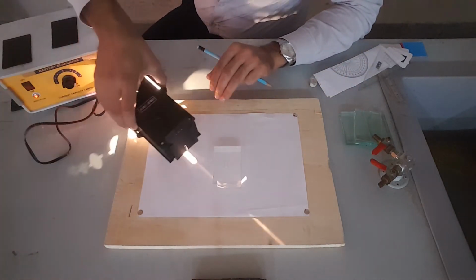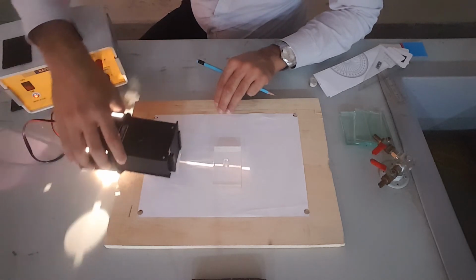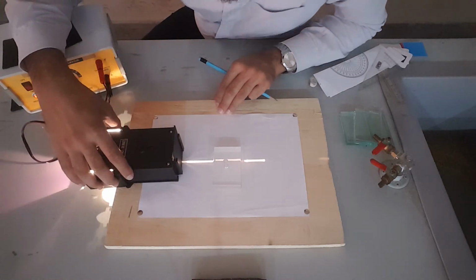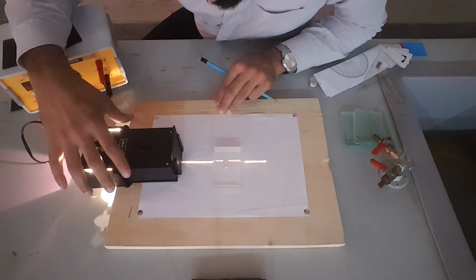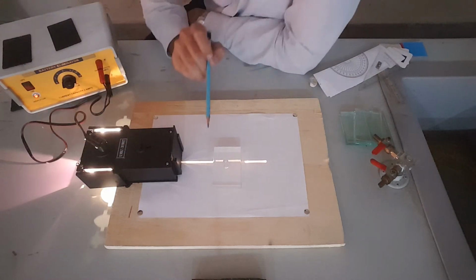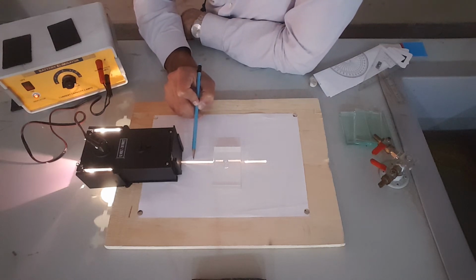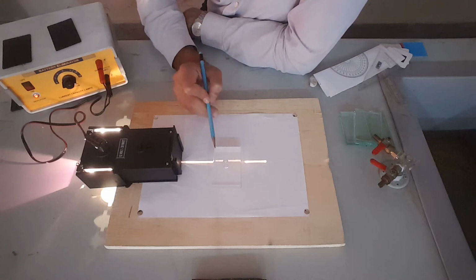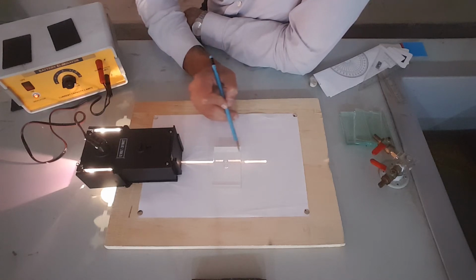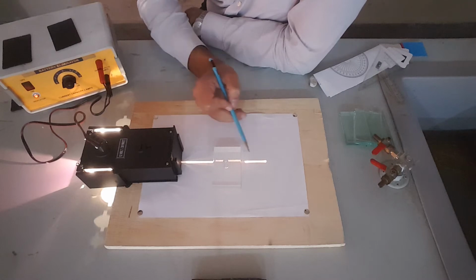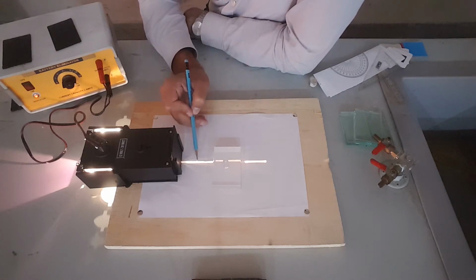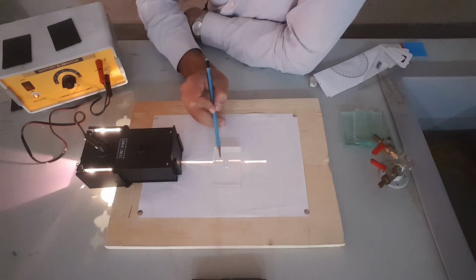So place the ray box onto the sheet of paper, and I'm going to start by shining the ray of light directly along the normal itself. Therefore, the angle of incidence in this case, the angle between the normal and the ray of light, is 0 degrees. And so you can also see that the ray of light travels straight on. It doesn't really bend as it passes through the medium. So because the angle of incidence is 0, the angle of refraction must be 0 inside the glass block.